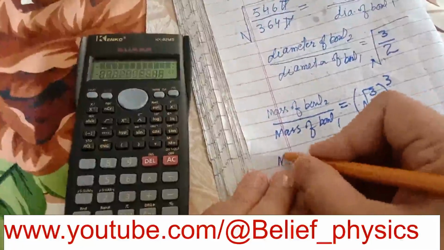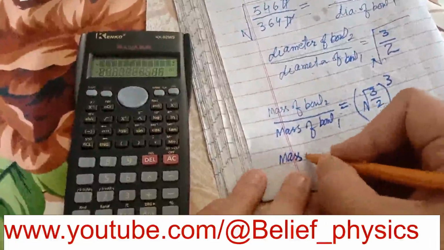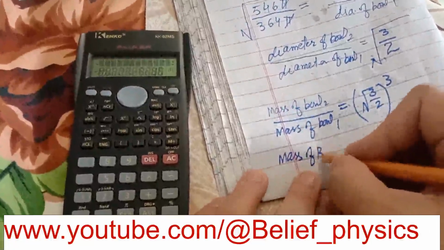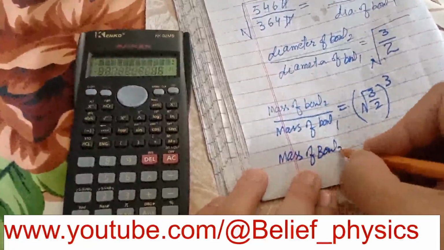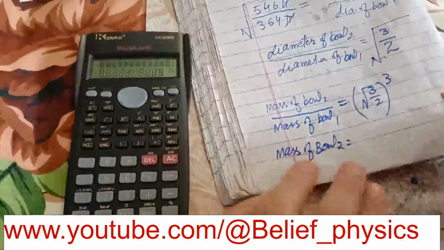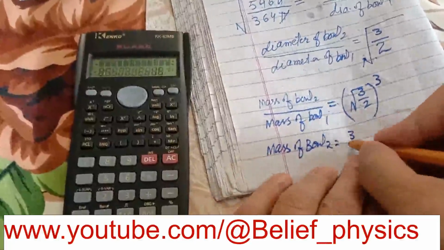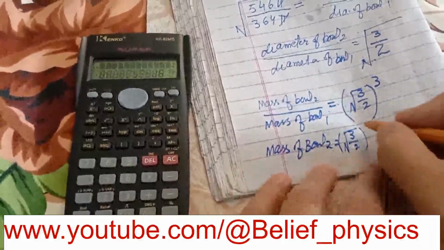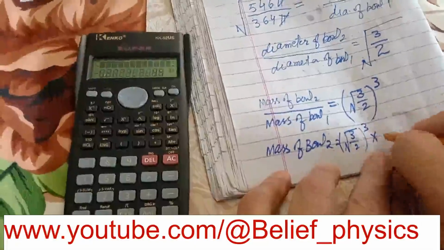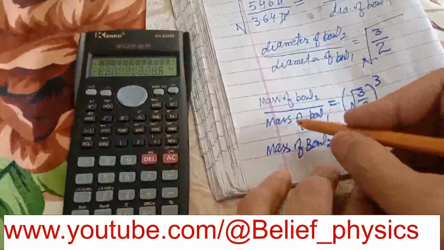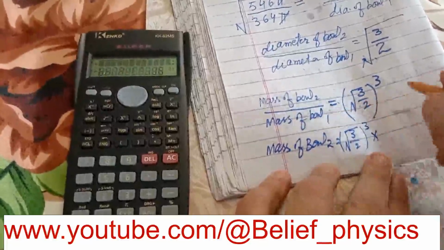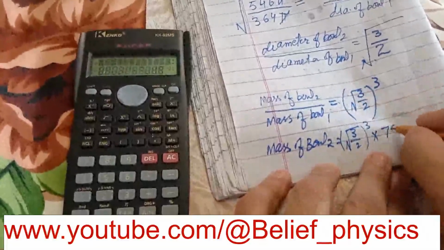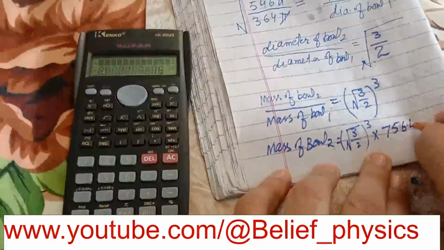Mass of bowl 2 should be equal to the square root of 3/2 cubed into mass of bowl 1, and mass of bowl 1 is 756.4.